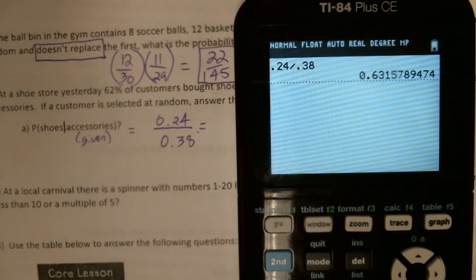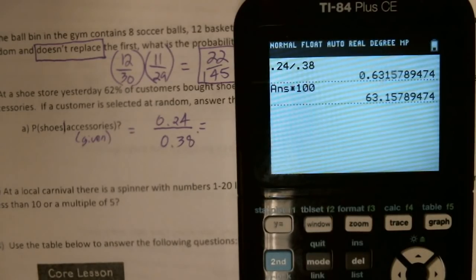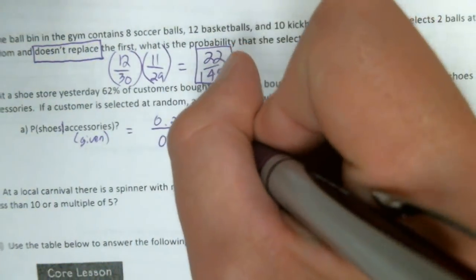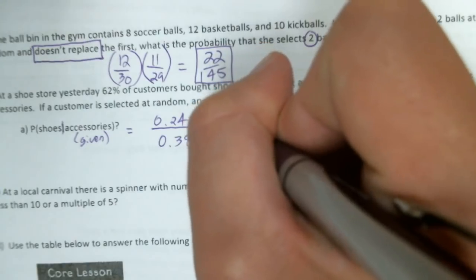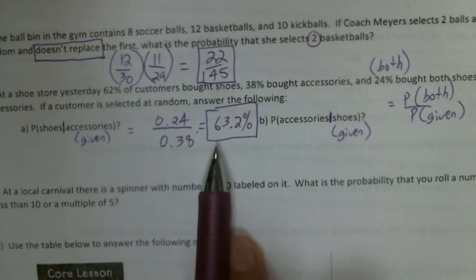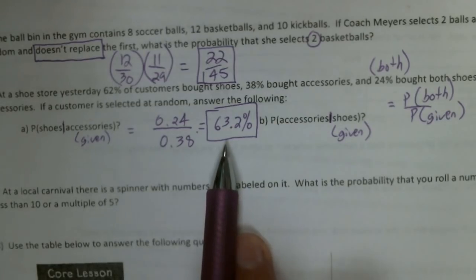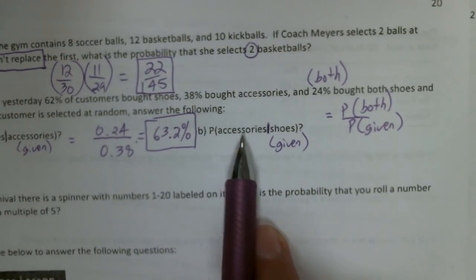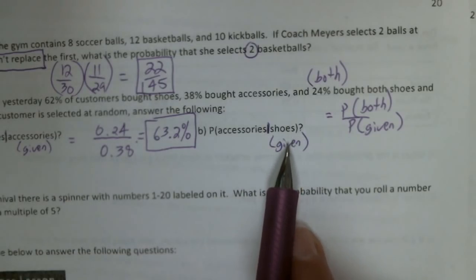If I converted that to a percent, I would just move the decimal 2 places, and I would round this to say 63.2% if we wanted to round to the nearest tenth, or 63% if you round it to the nearest whole number. You just have to pay attention to the answers on the test tomorrow, what form they're in. All right, letter B, what are the chances they bought accessories under the condition that they already have shoes?